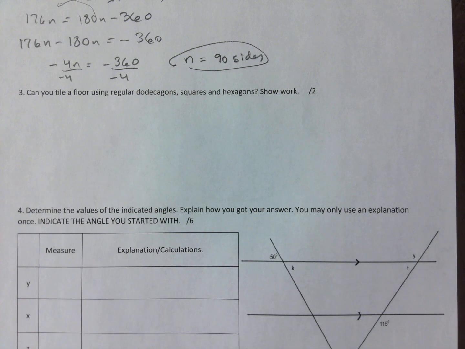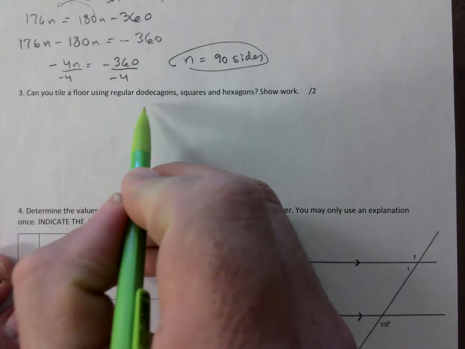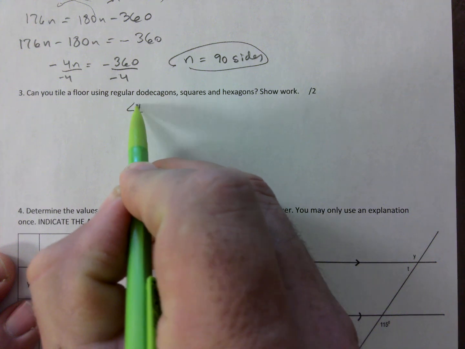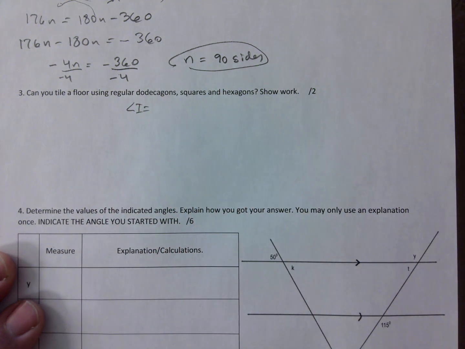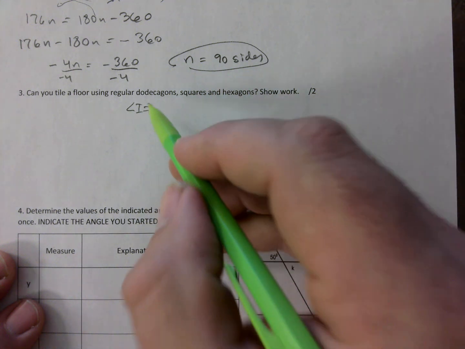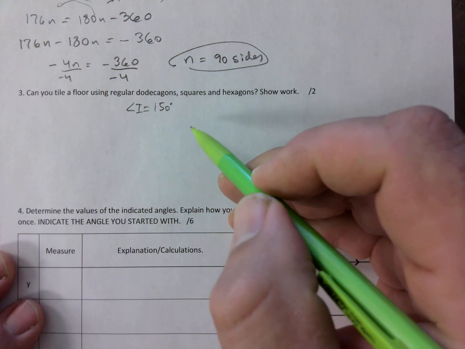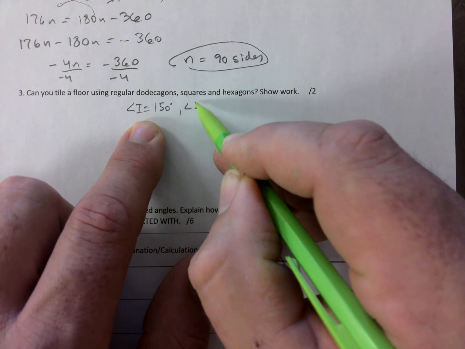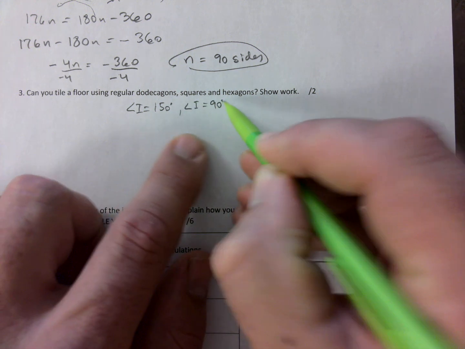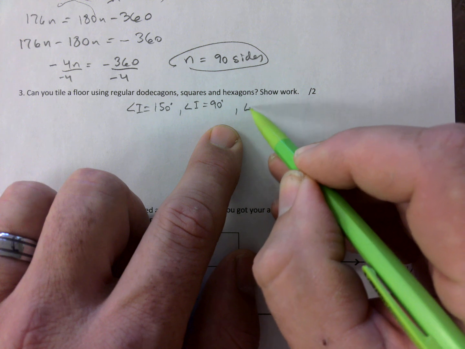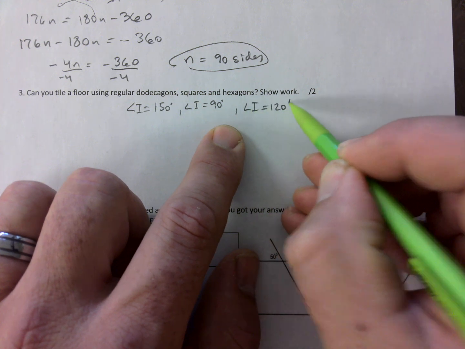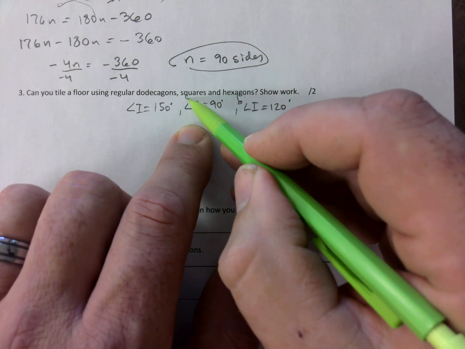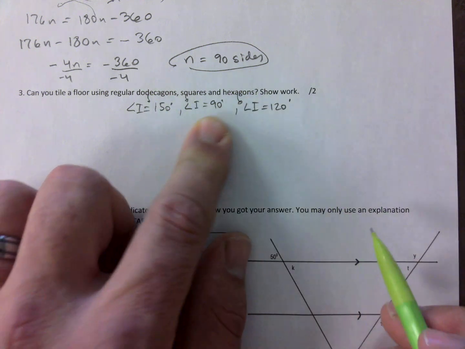Can you use this to tile a floor? Let's see here. Dodecagon. What's the interior angle of that? 150. I just did that actually, right? I should know. So you either do the math or you just state it. I'm okay with that. A square is 90 and a hexagon is 120, right? It's not the prettiest way to show your work, but it works.